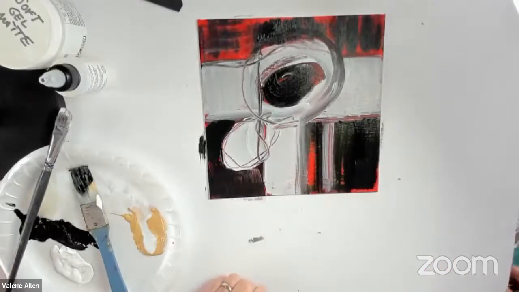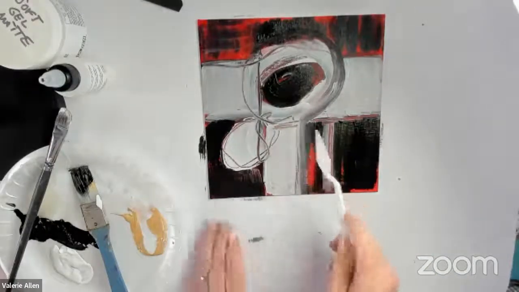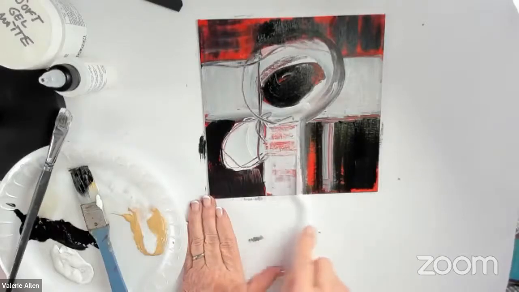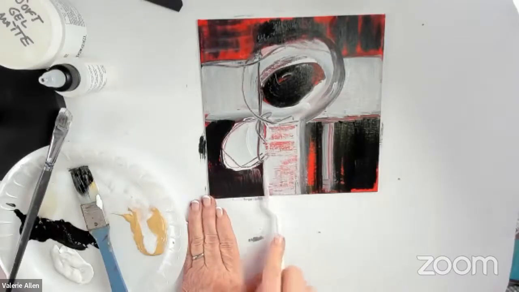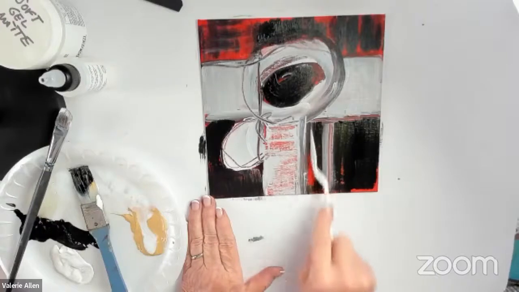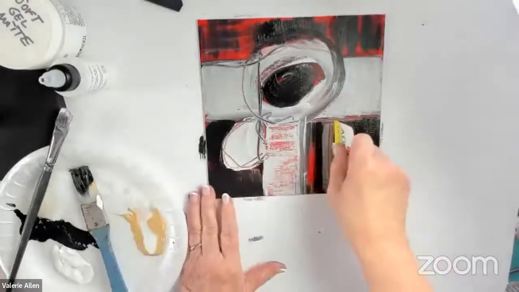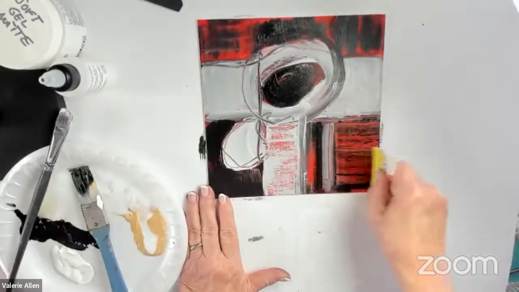All right, let's take my painting knife. Got my painting knife here. And let's take one of my little credit cards. Even better.